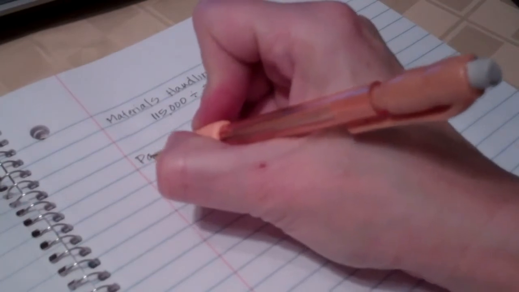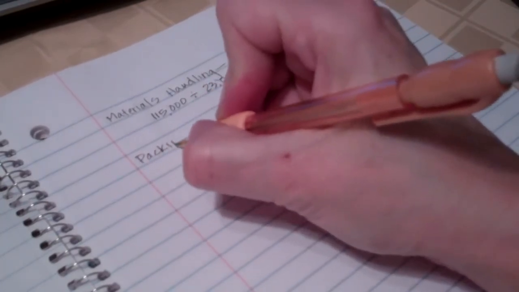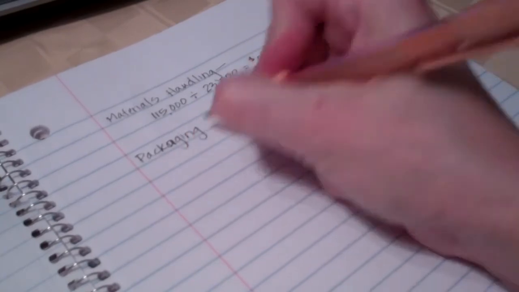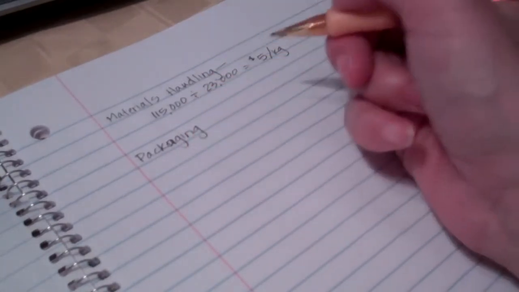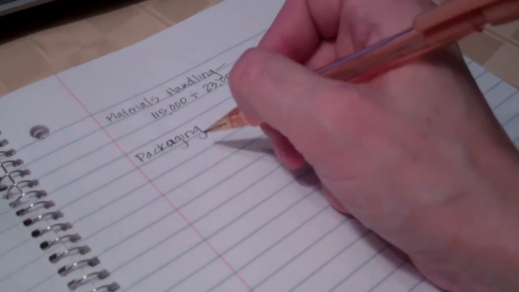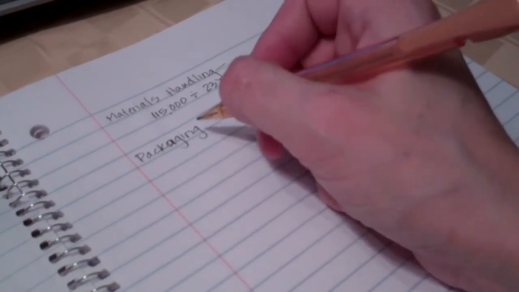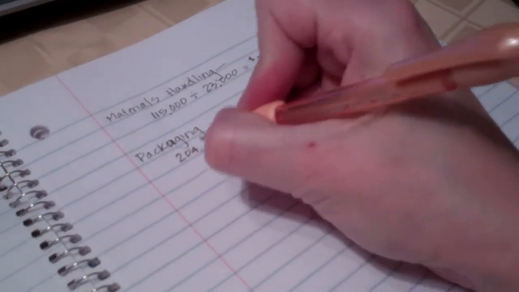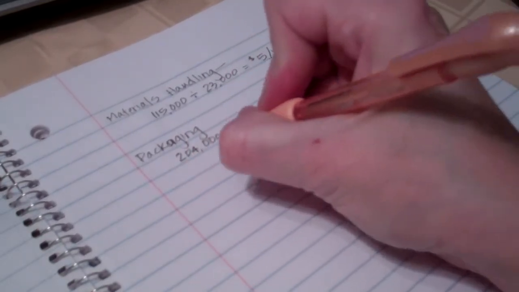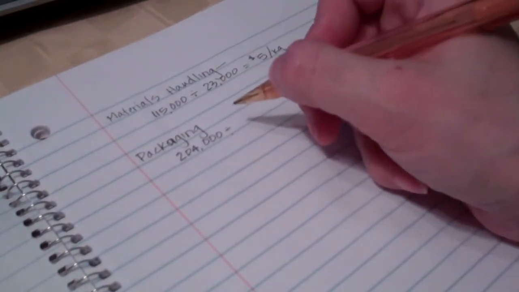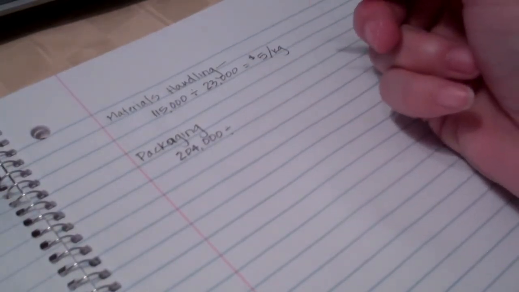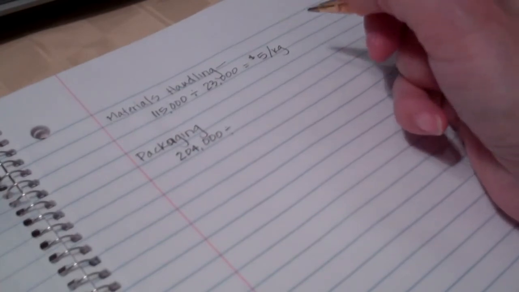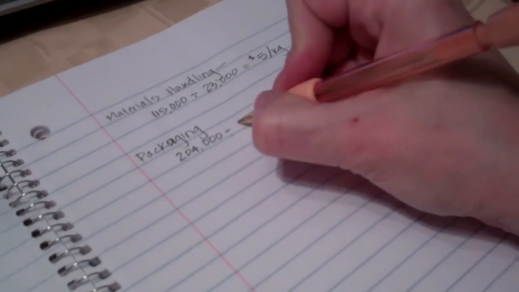Packaging. So as you can see, this is very similar to what we did with the general allocation of overhead to everything. Packaging was $204,000, and its allocation base, or cost driver, is based on machine hours, and the total machine hours is 2,125.